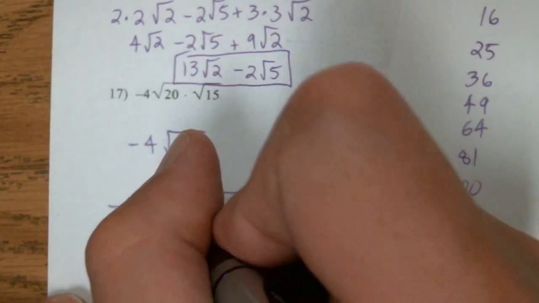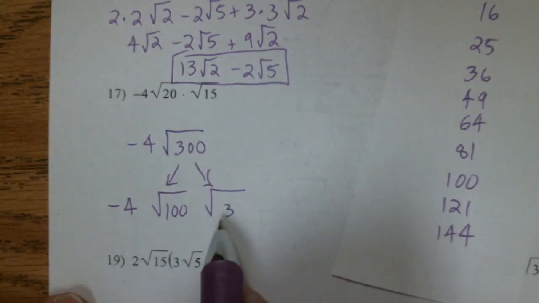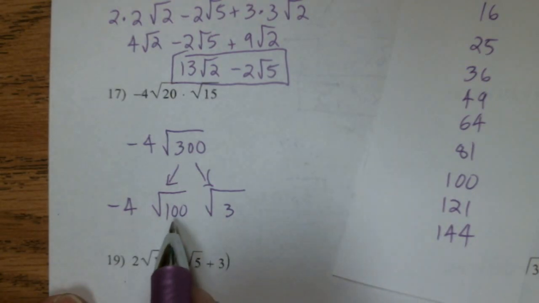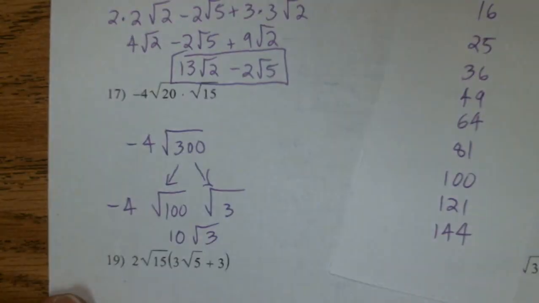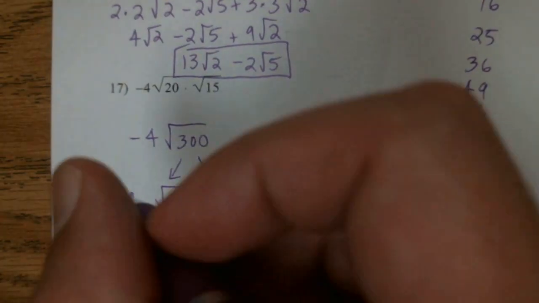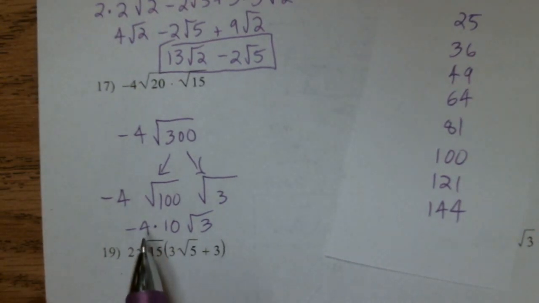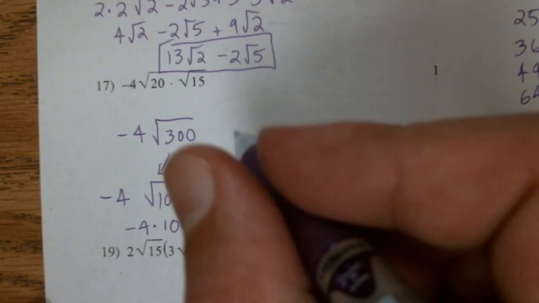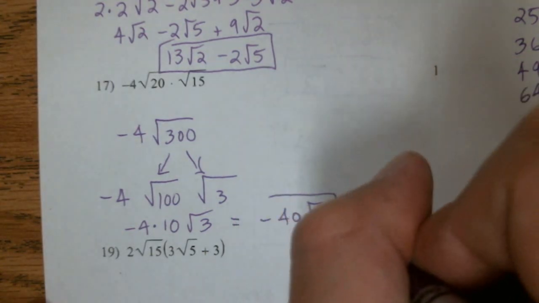I still got this negative 4 out front. So perfect is going to be 100. The trash can is going to be 3. 300 divided by 100 is 3. And then I've got the square root of 100, which is 10. And then times the trash. But I'm still multiplying all that times negative 4. So you've got to go back and multiply this negative 4 times the 10. And that's going to give you negative 40 times the square root of 3.